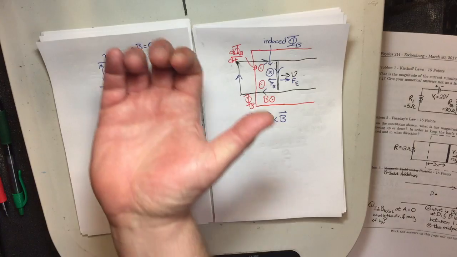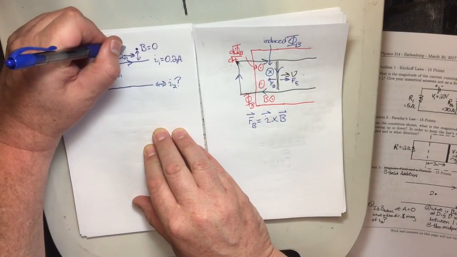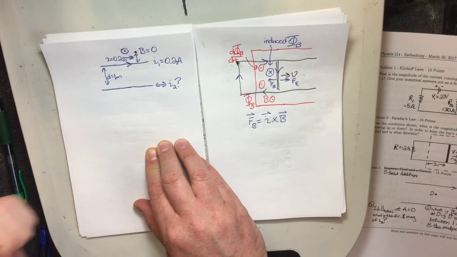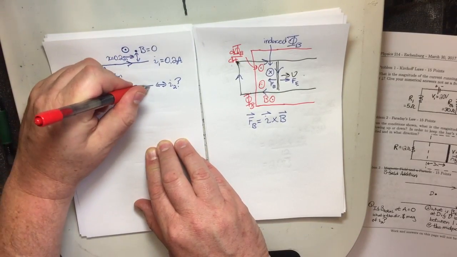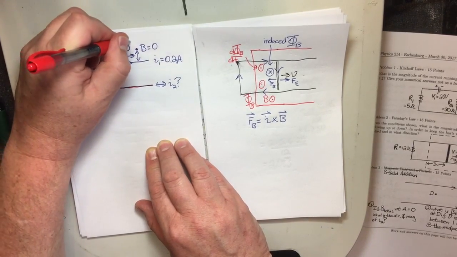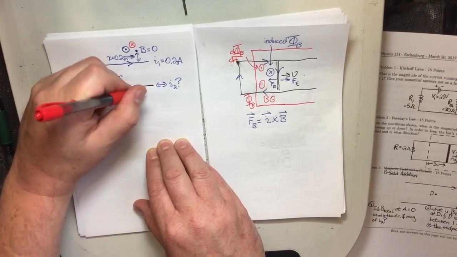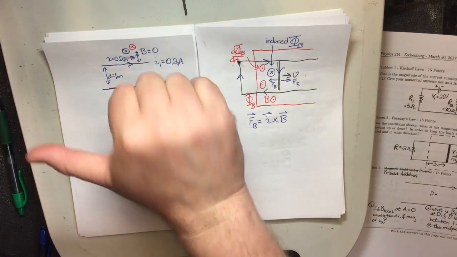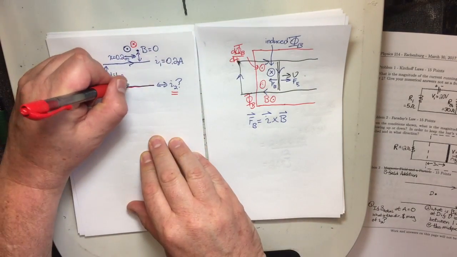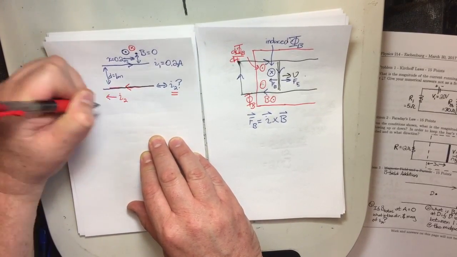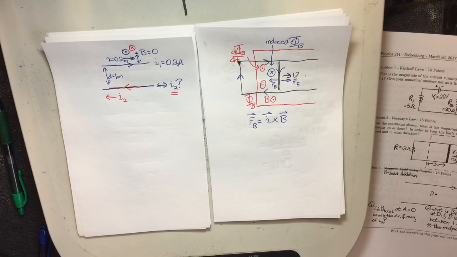So I1, using the wrap rule, produces a magnetic flux that is out of the board here. In order for that B field to be 0 there, the magnetic flux from this red line must be into the page. The only way that this is achieved, if we use our wrap rule, is for the current to go left. So that's the direction of the current.